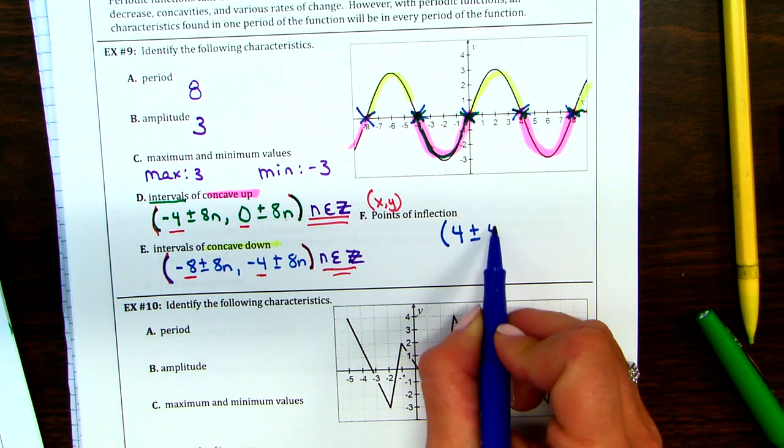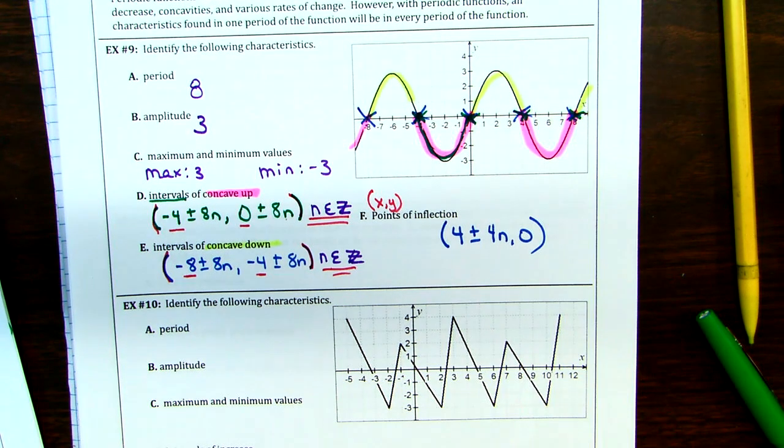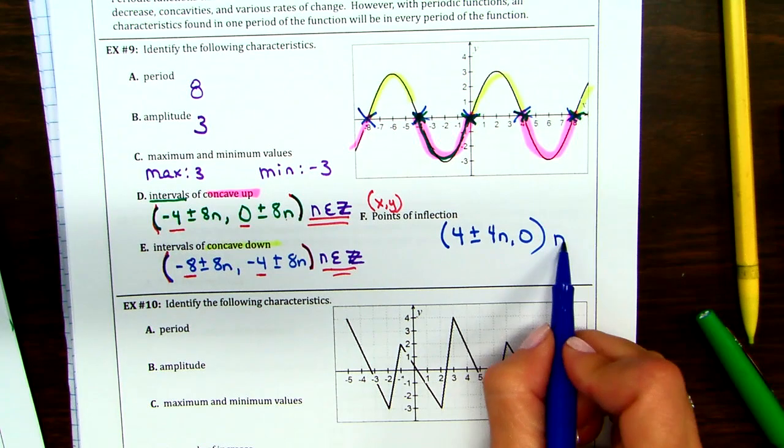4n. Wait, she said to use the period. I did.